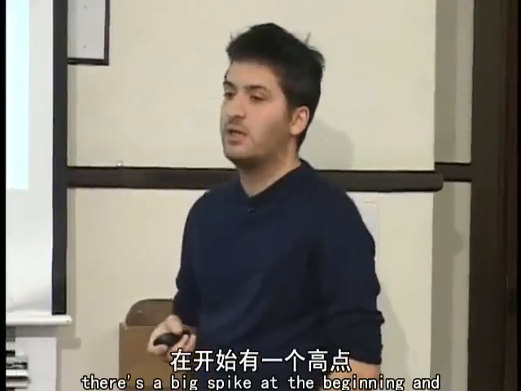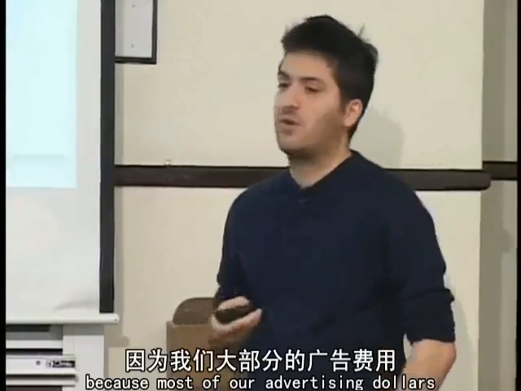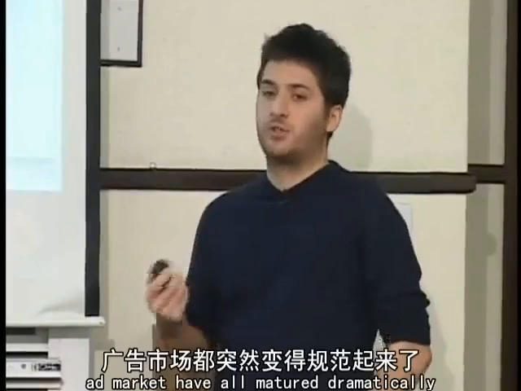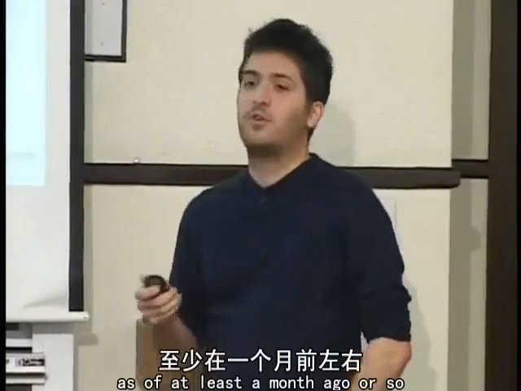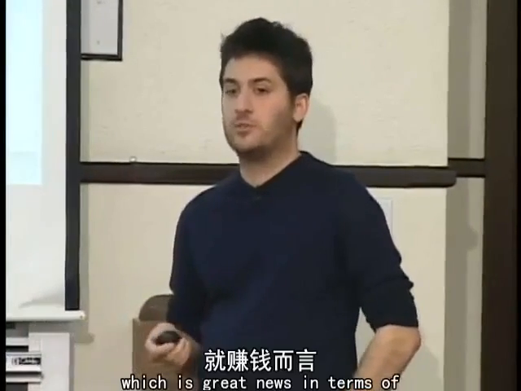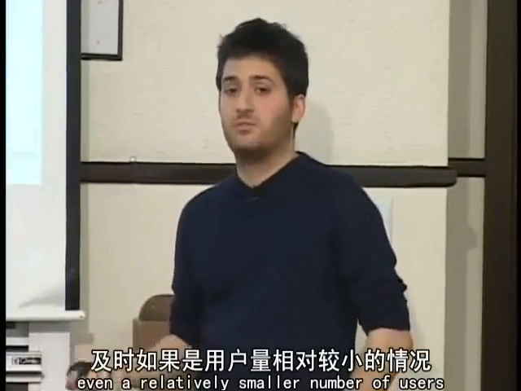Does that compare to the paid version? The paid version, the graph looks pretty similar. There's a big spike at the beginning, and then it trails off. It trailed off a little more rapidly because most of our advertising dollars went into Shotgun Free, and because the ad networks and ad market have all matured dramatically in the past year. We're seeing way, way higher CPMs than we ever were, and as of at least a month ago or so, we're making more money on Shotgun on a week-by-week basis now than we were at our peak user base, which is great news in terms of being able to monetize even a relatively smaller number of users.